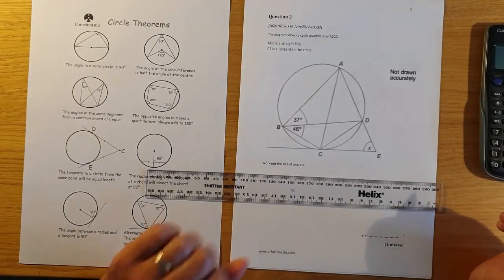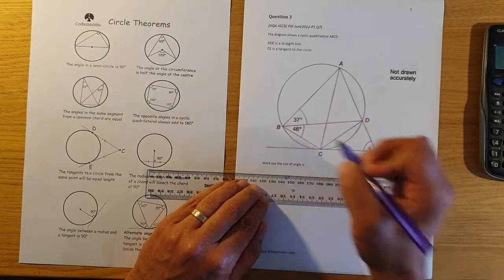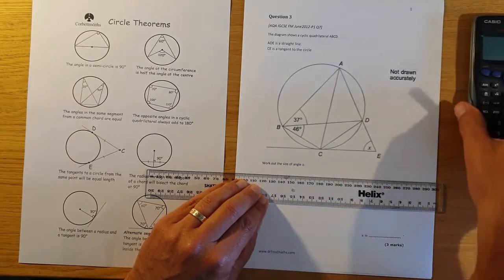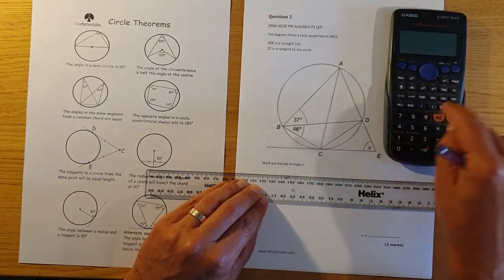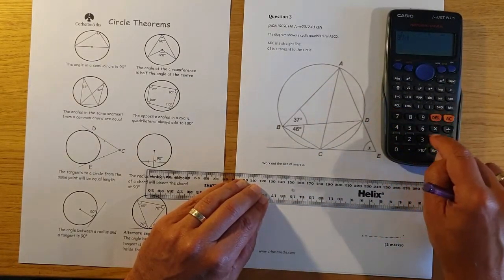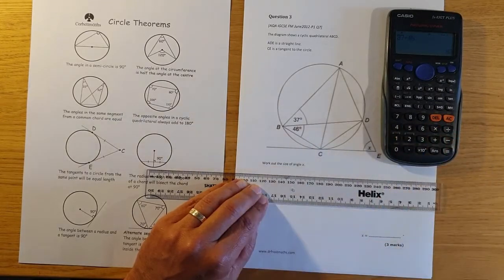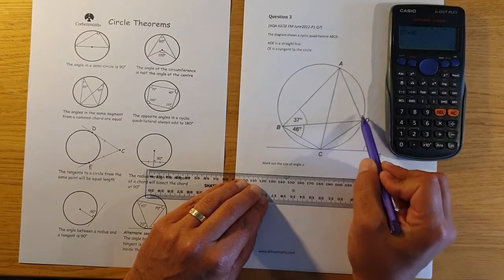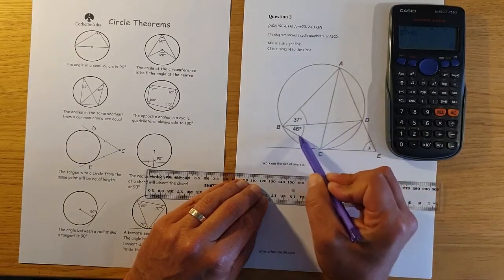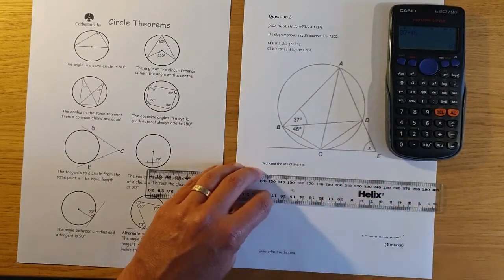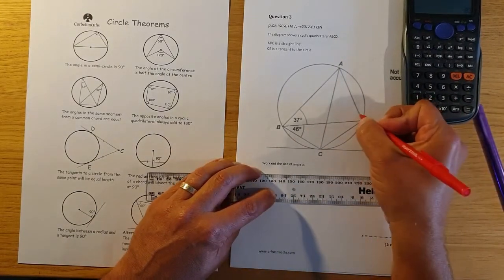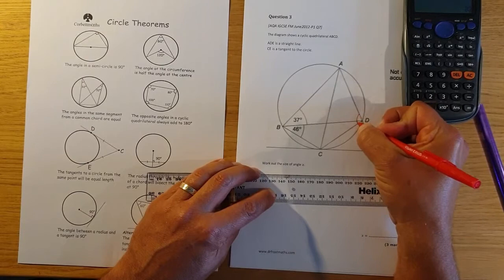Where can I start? Well, I know that 37 plus 46 is 83. Good. 83 degrees. This angle here and this angle here must add up to the same thing. That must be worth a mark. So I'll get stuck in and do that. I'll draw on my diagram. I'm going to work that angle out. That's great.